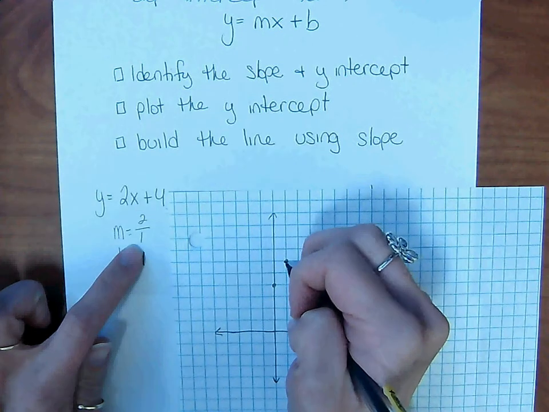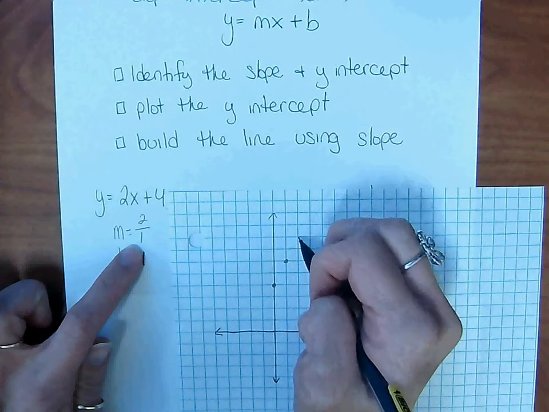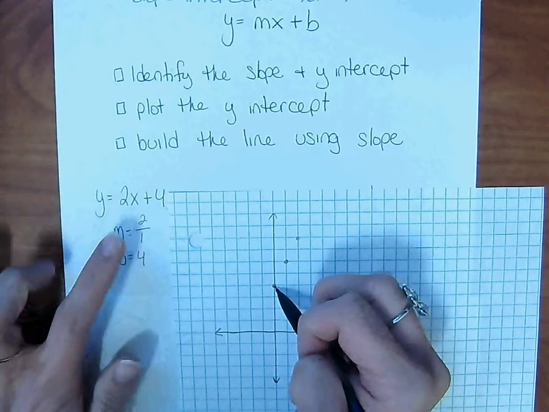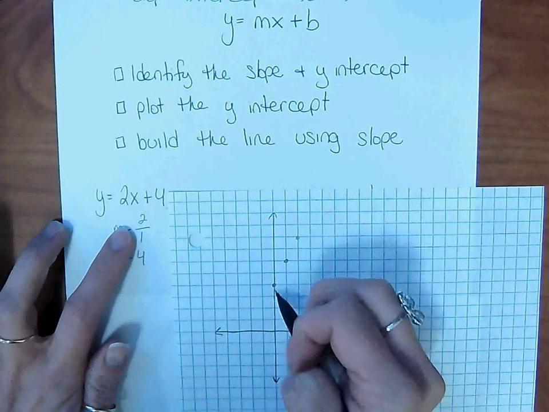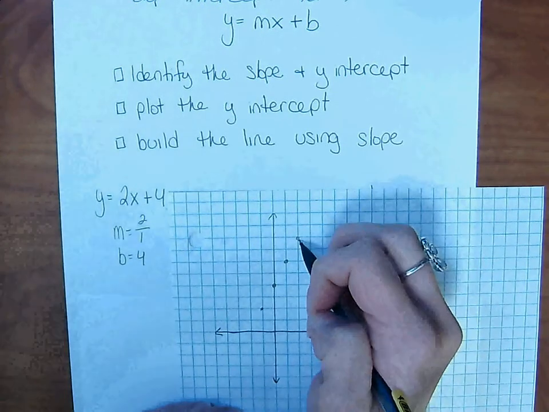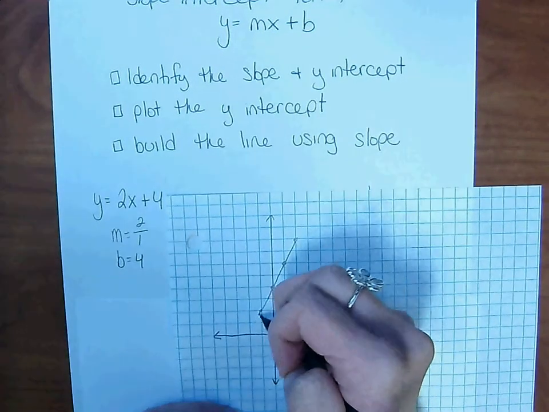Do it again. Rise 2, run 1. And then come back to the original point and do the opposite. So opposite of up 2, down 2, opposite of right 1, left 1. And connect your points to form your line.